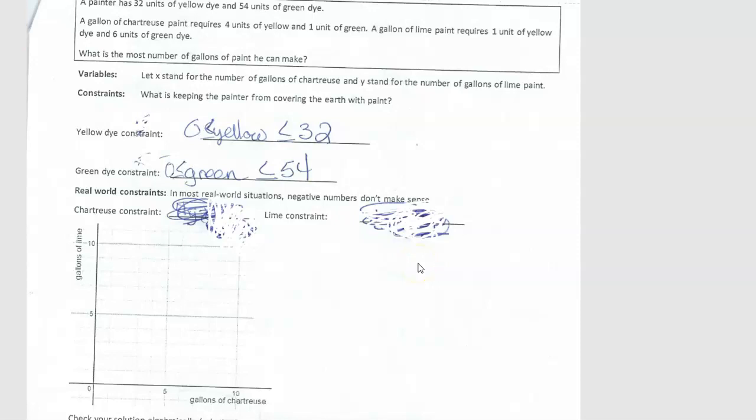Hello, everybody. So we've got here a situation where a painter has so many units of dyes, two different colors of dye, and he has to make different colors of green by combining the green and the yellow dyes. The painter has 32 units of this yellow dye and 54 units of the green dye. Okay.